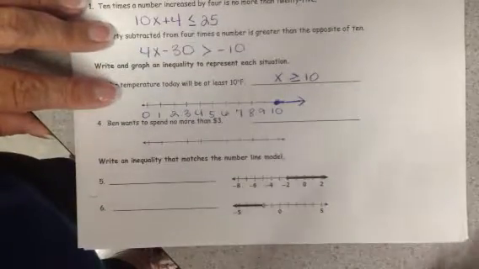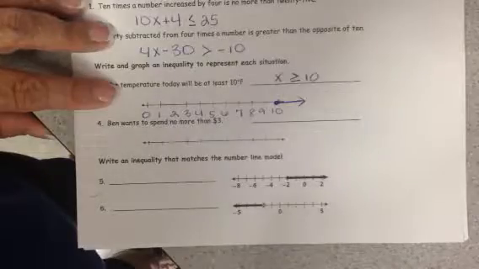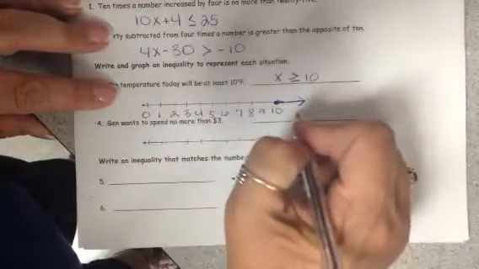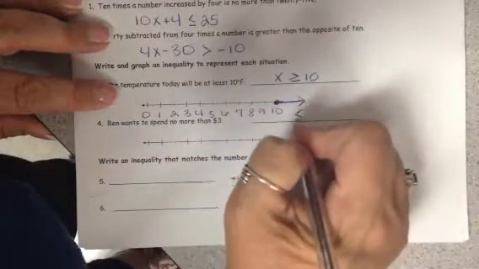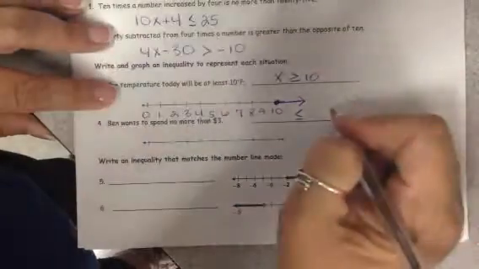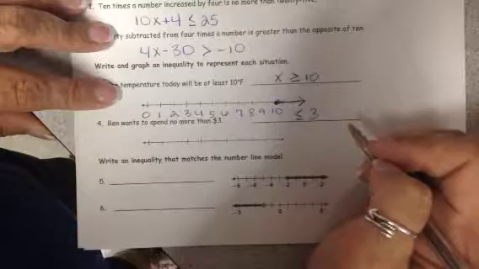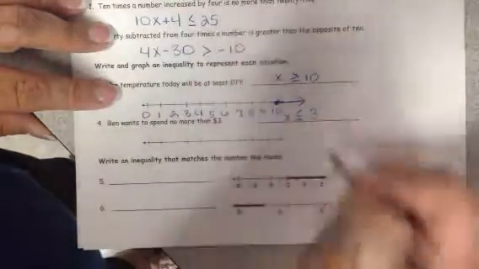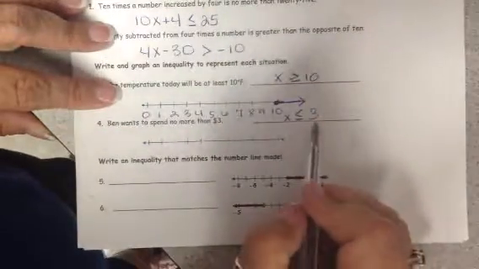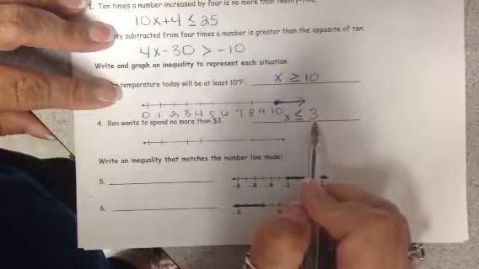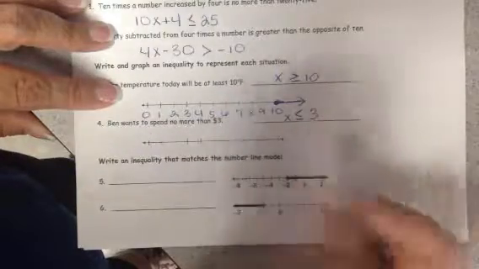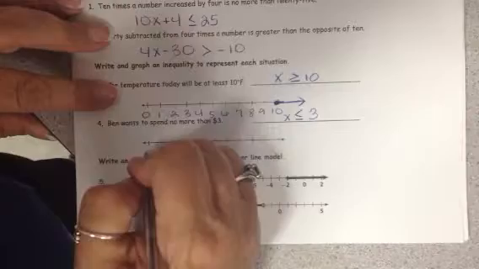Ben wants to spend no more than $3. So he wants to spend no more. When we were up top, no more was under the less than or equal to sign. He only wants to spend $3 or less. Okay? So our x is going to go in front. This means he can spend 3, but he can't spend any more than that. He can spend less than that if he wants to. So we're going to make a number line.